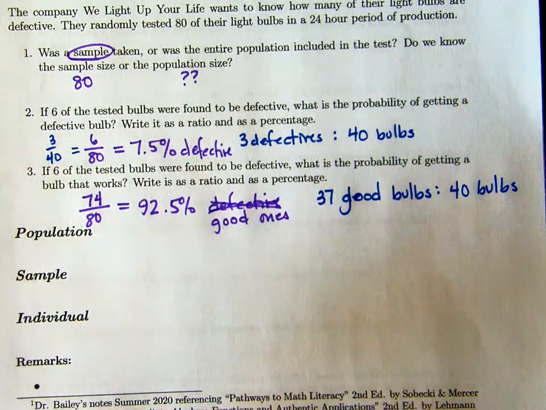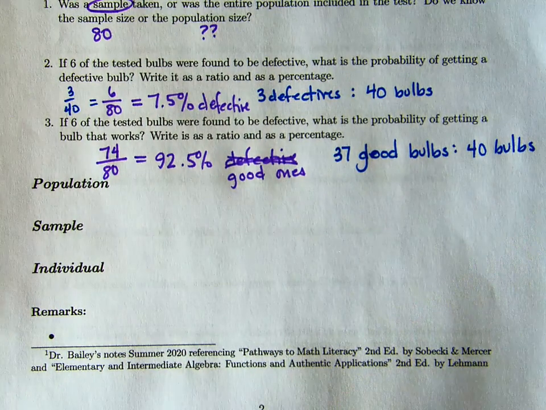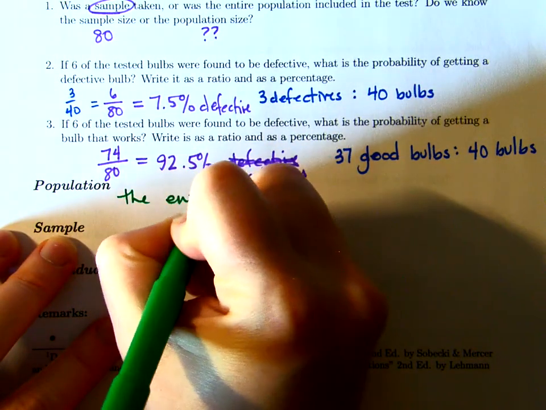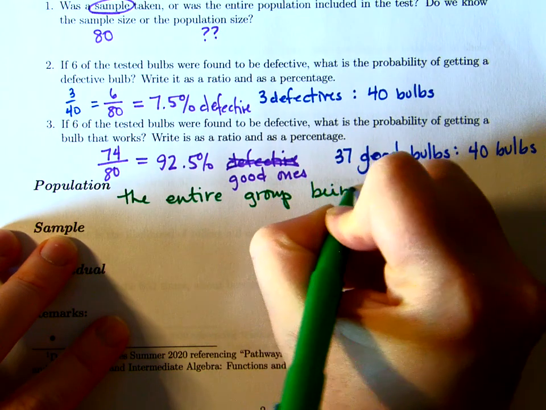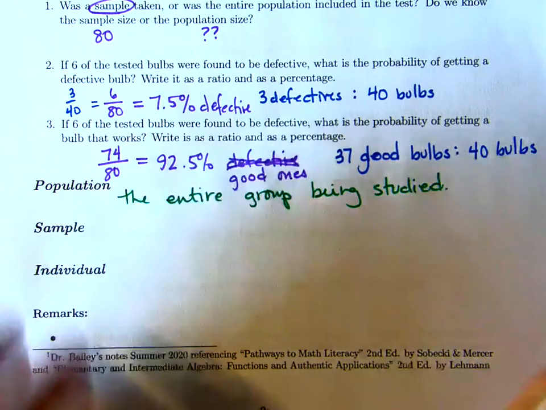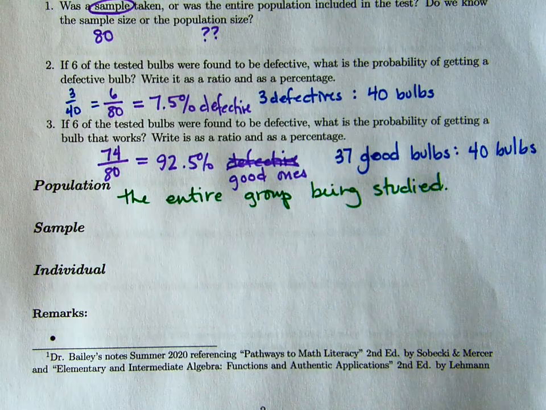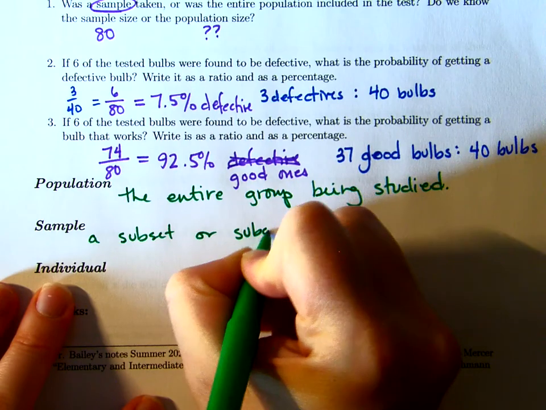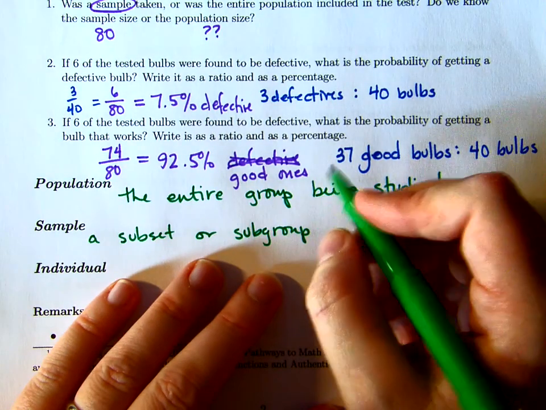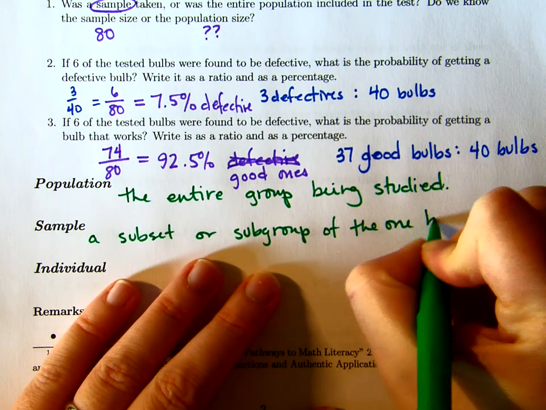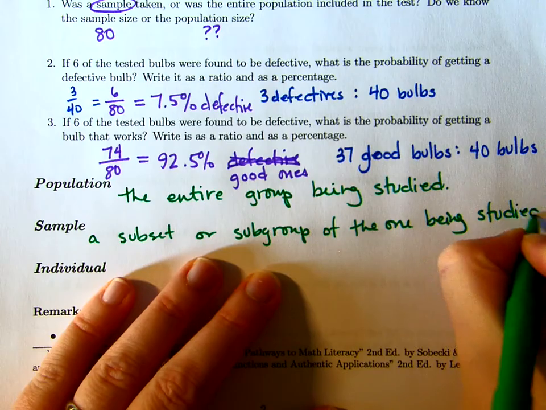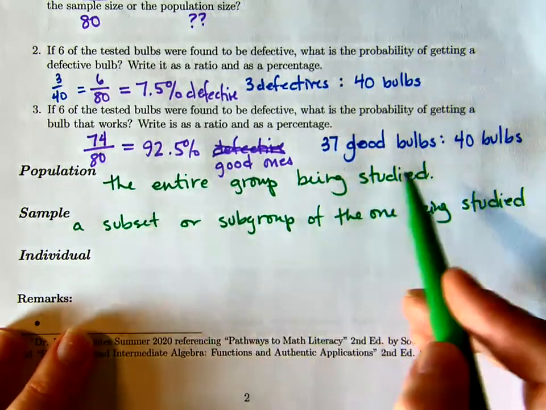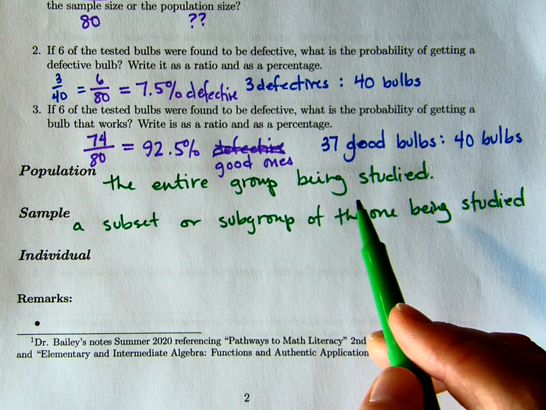All right. So, a few words that we've been using, and I'd like to write them down. First, the population is the entire group being studied. And the sample is just a subset or a subgroup of the group being studied. So here, 80 of them, 80 out of all of them. And the population is all of the light bulbs in a 24-hour period.